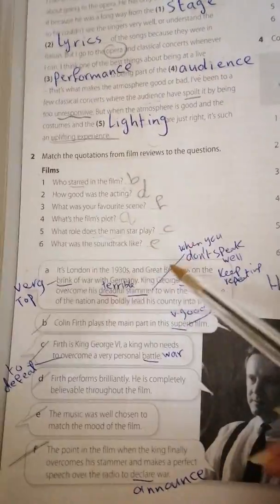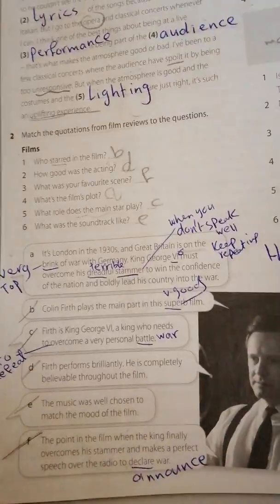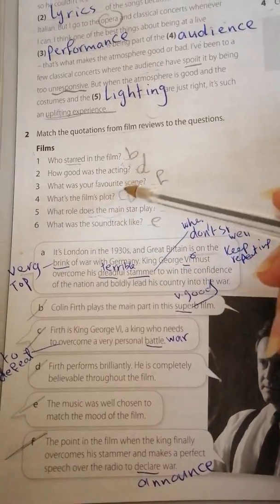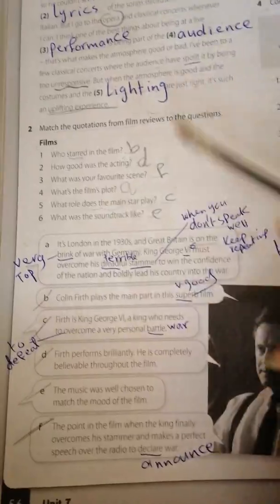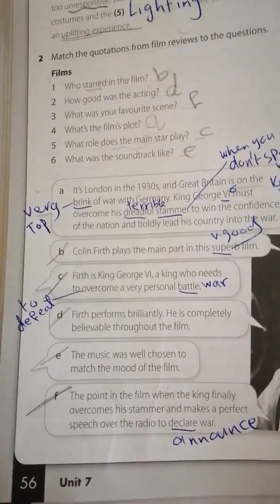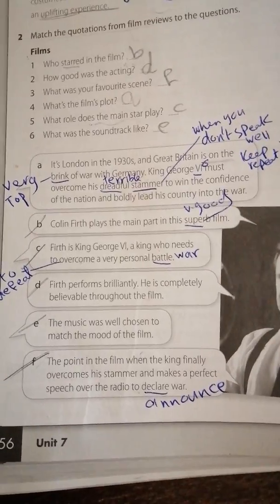Now, in exercise 2, what do we have to do here? We have quotations, okay, about a film review. Film review. Now we discussed it yesterday. And here we have questions, and you need to find their answers in those quotations. Match the quotations from film reviews to the questions. First of all, before we move on to the questions, we need to explain some quotations here in order to be able to answer the questions.